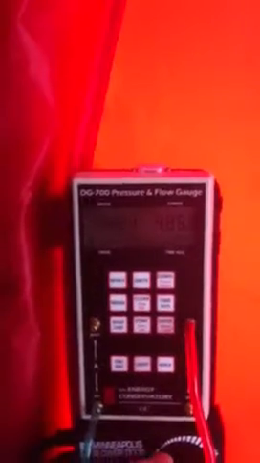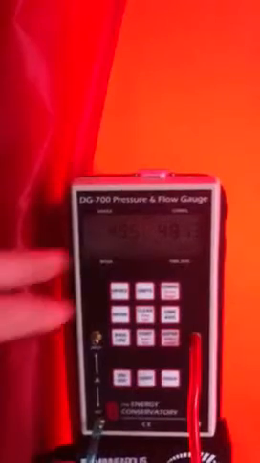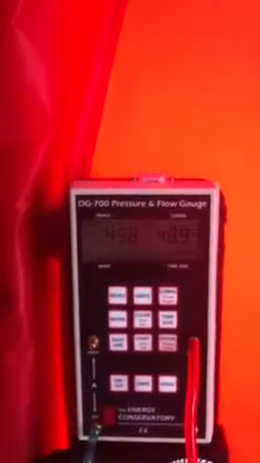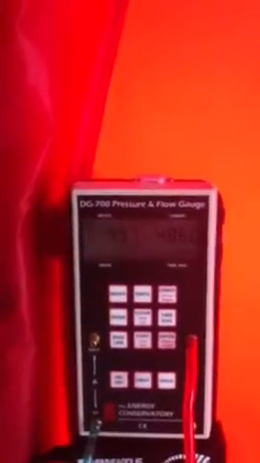Now we're at 40. I don't know if my camera's picking it up. Now we're at 50. So we're at roughly 4,800 CFM at minus 50 pascals. 4,900. So we're good there. We got our number. We'll call it 4,900, round figures.